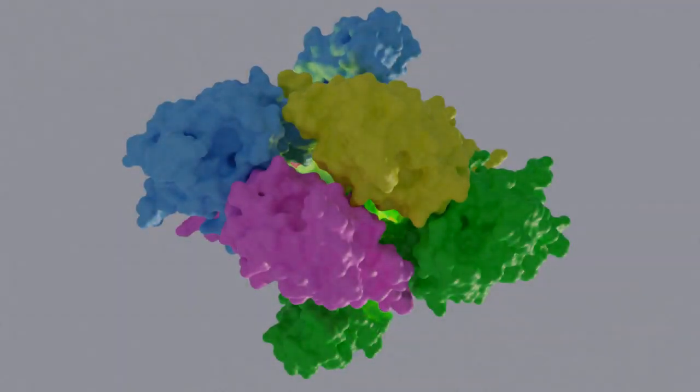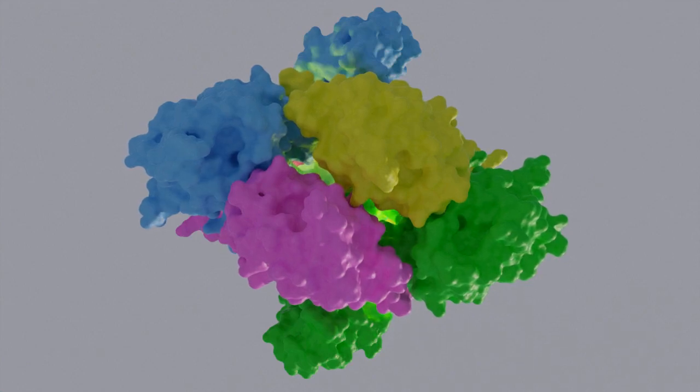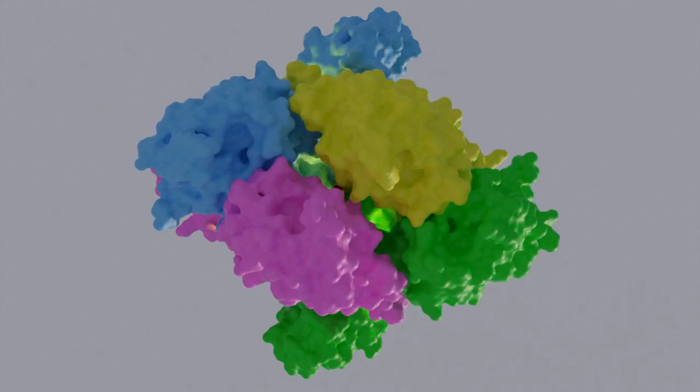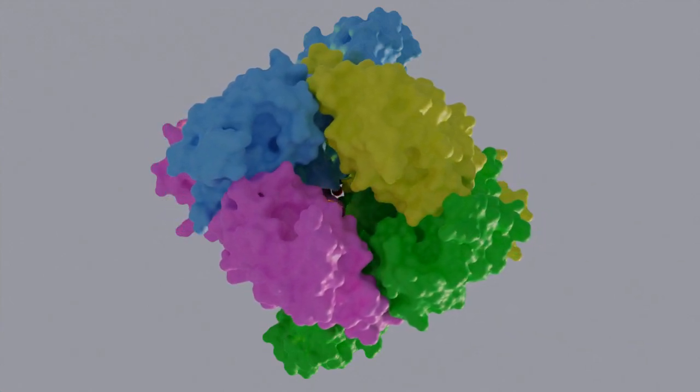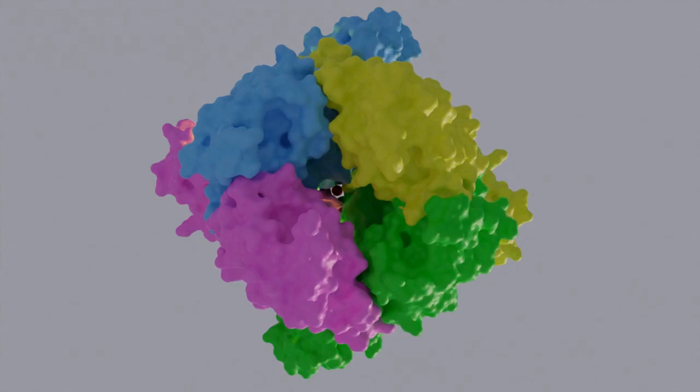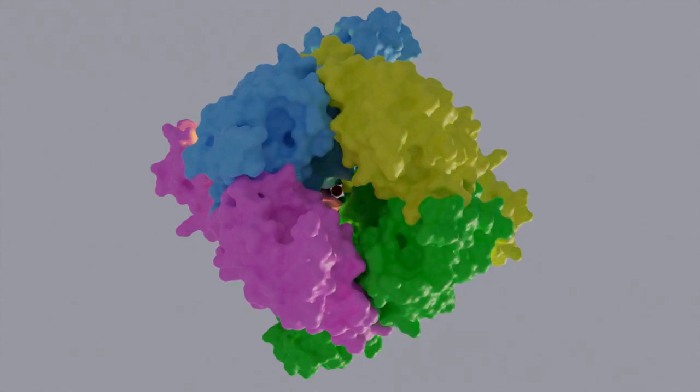This is what may happen upon phosphorylation of the serines of the closed channel. The molecule undergoes a major conformational change from the closed state with a 2-fold symmetry to the open state with a 4-fold symmetry. The channel is now open, and the potassium ions can flow inside the cell.